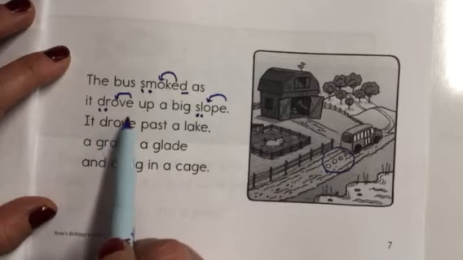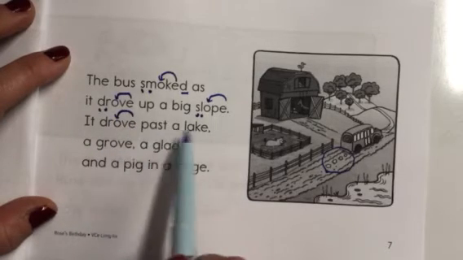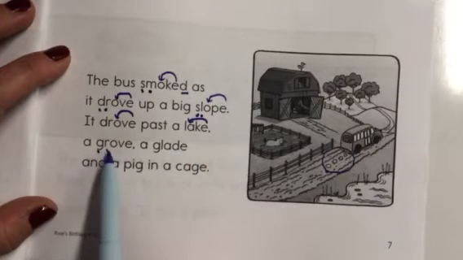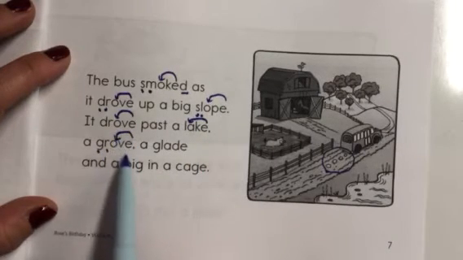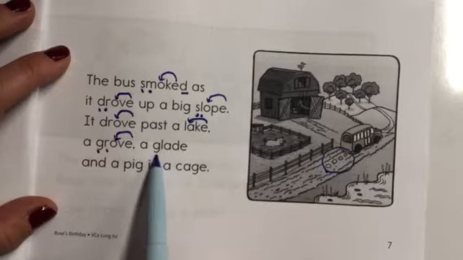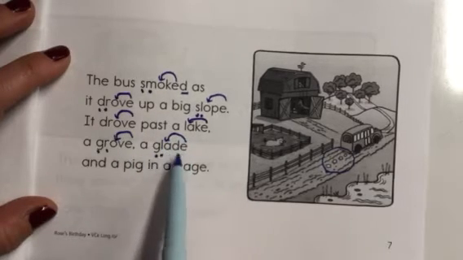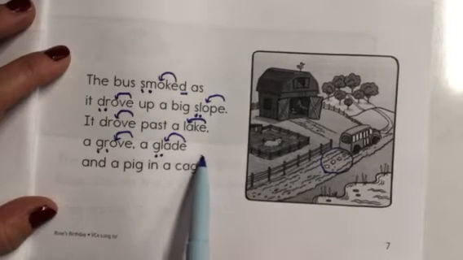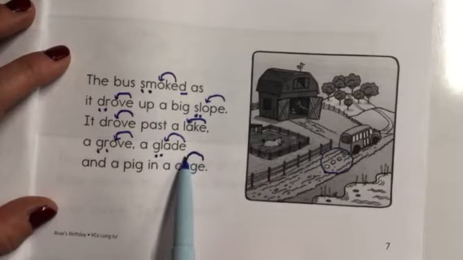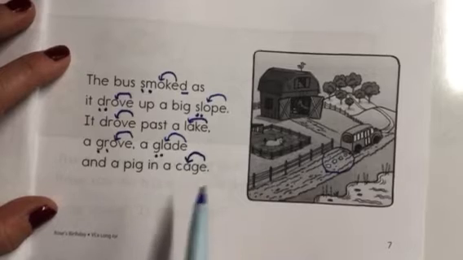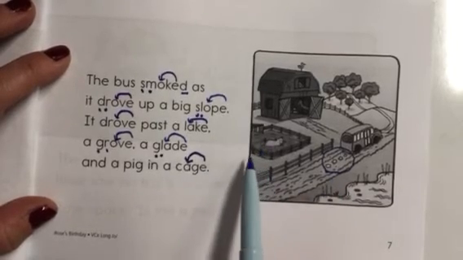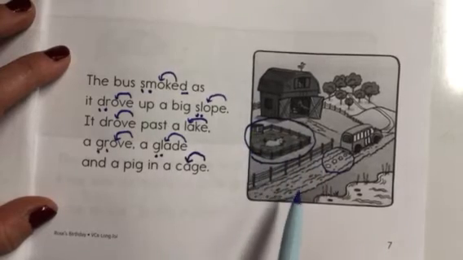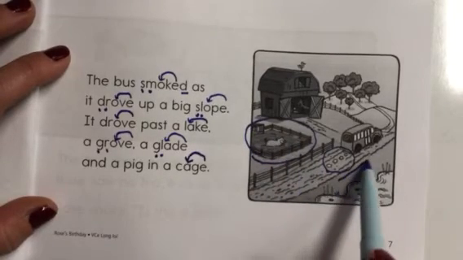It drove past a lake, a grove, a glade, and a pig in a cage. What do you think the grove is? Here's the smoke. It drove past a pig in a cage. It drove up the slope.